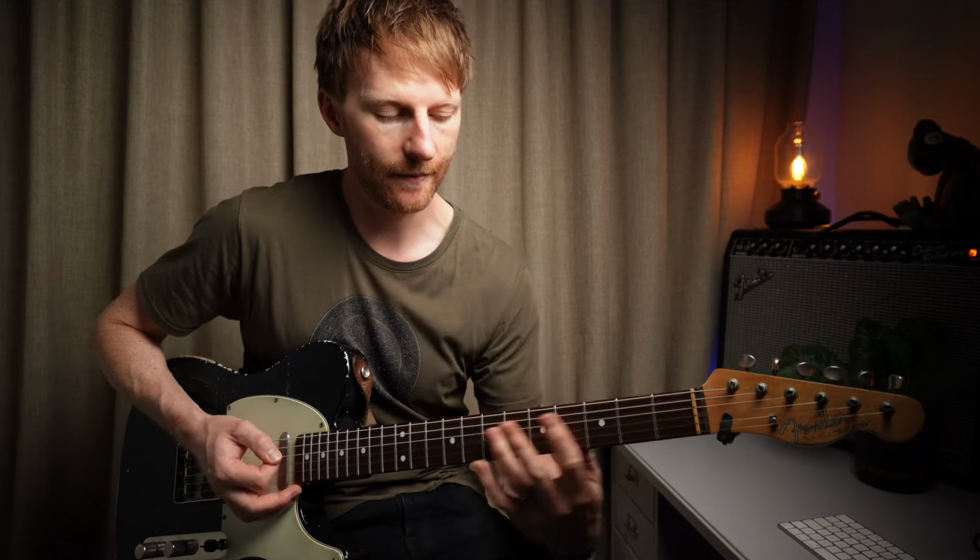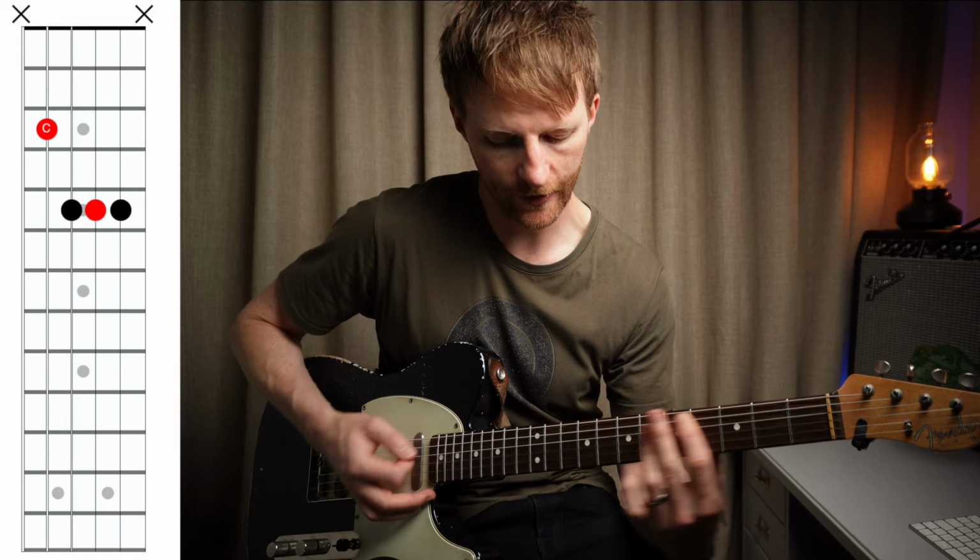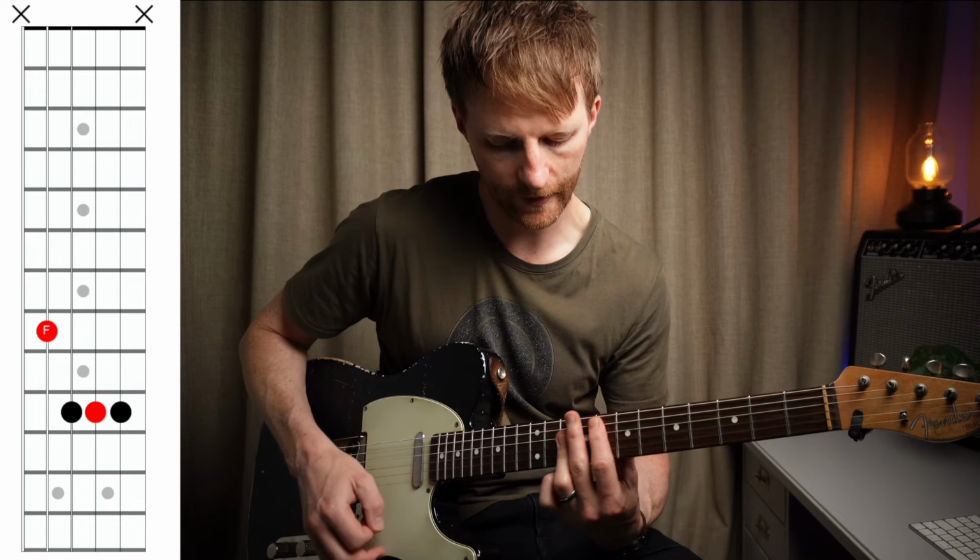Next we take the A shape. So here's C major using the A shape, and G, and F, and G.